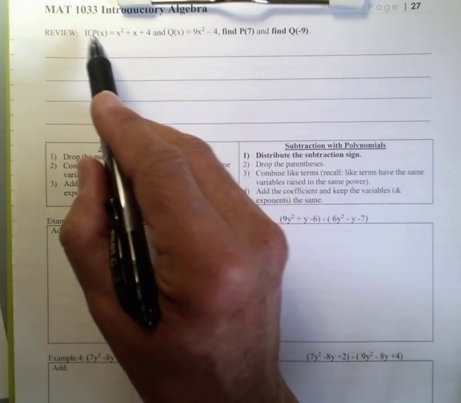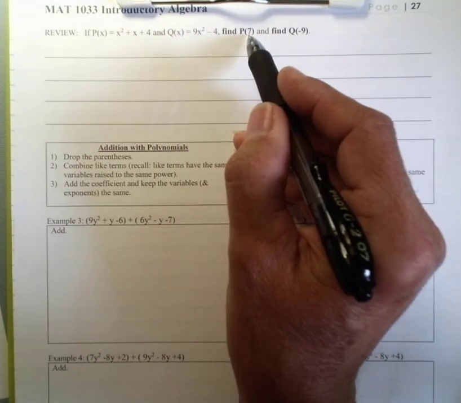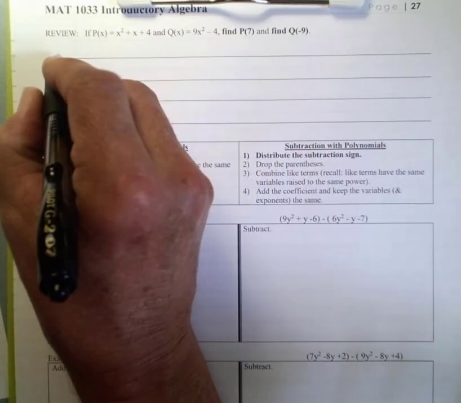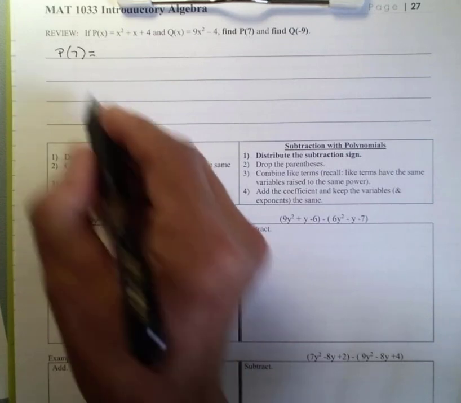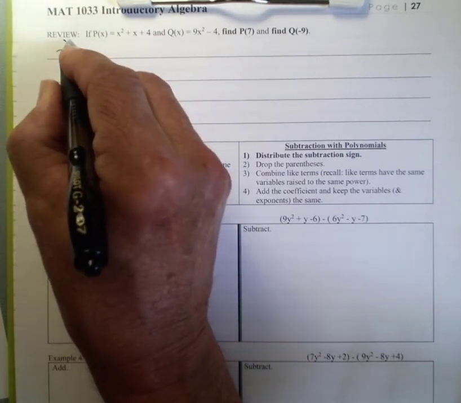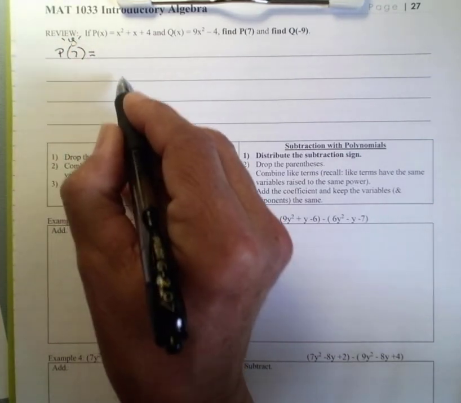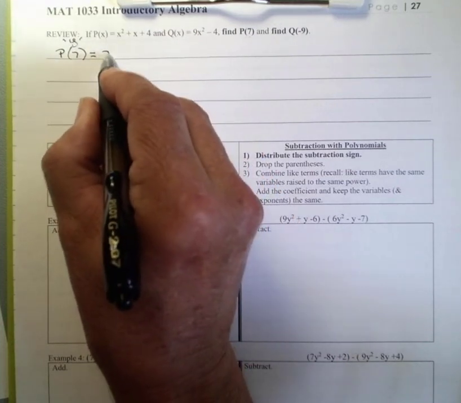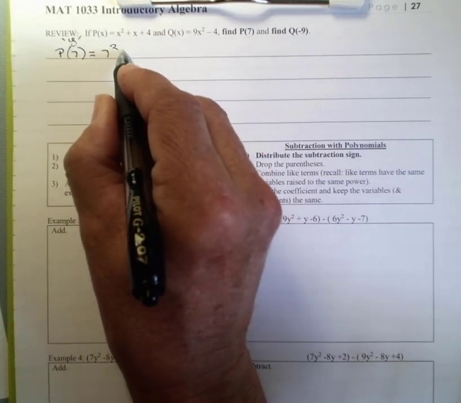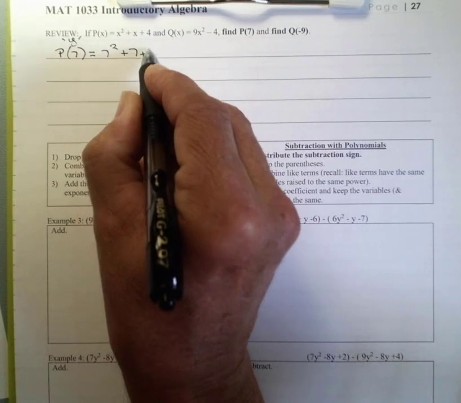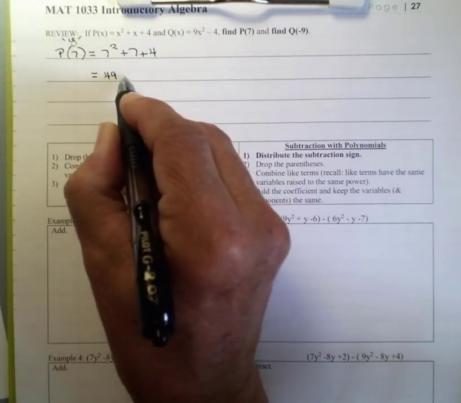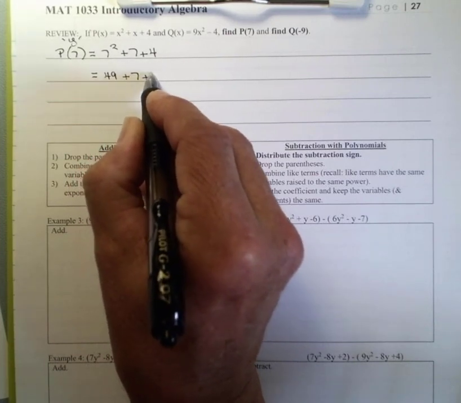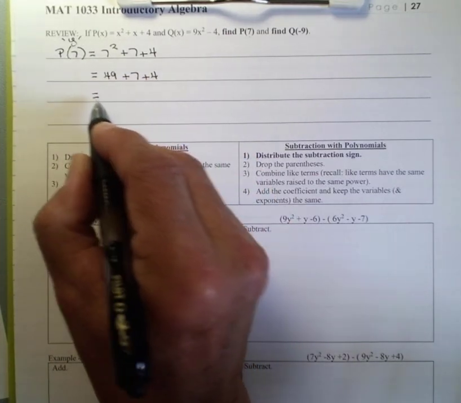So we're going to take our p of x function and we're going to plug in 7 for x. In other words, I'm going to say p, when x is 7, what is y, right? Remember, this is going to be y is equal to, right? So y is going to equal, well, I'm going to plug in 7 for x, 7 squared plus 7 plus 4. We'll do the exponent first, 49 plus 7 plus 4, which is really 49 plus 11.